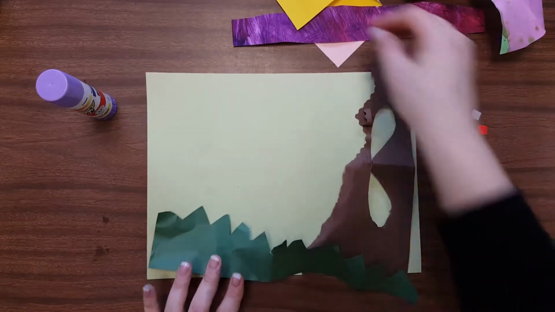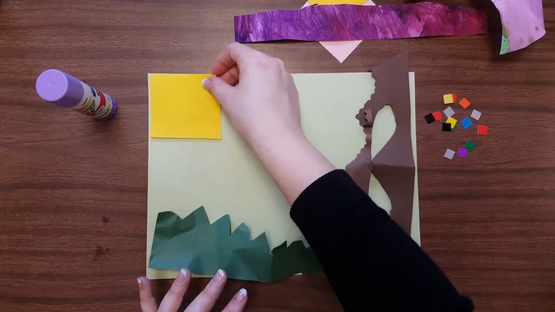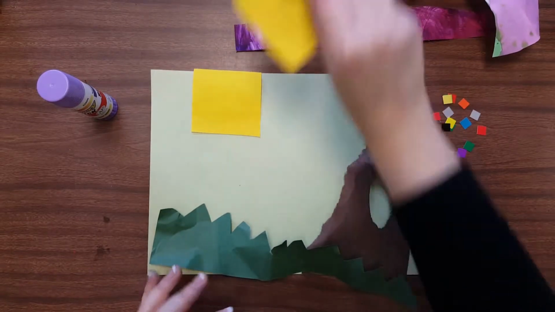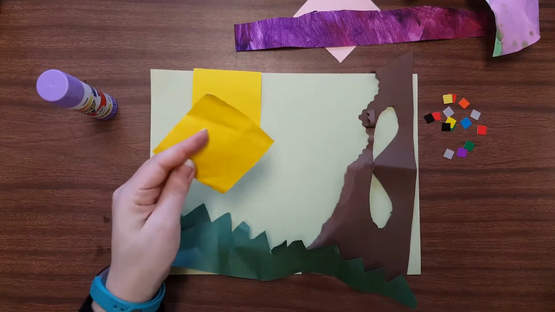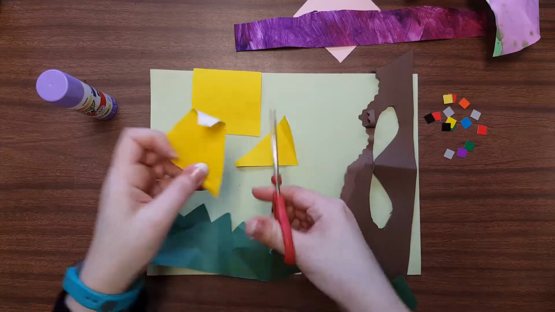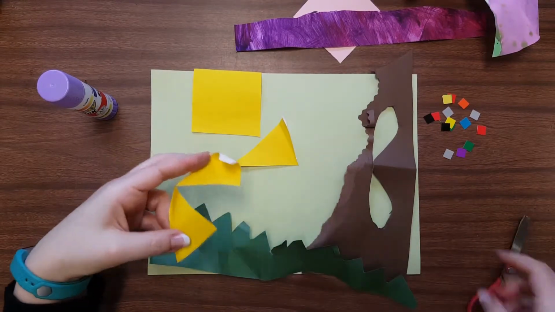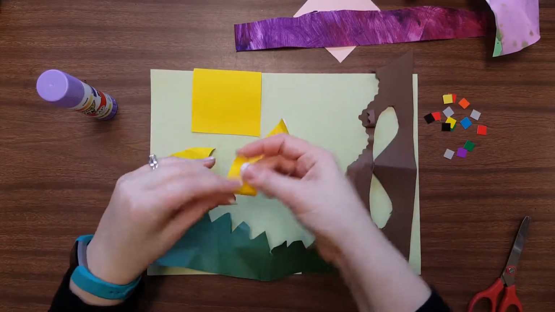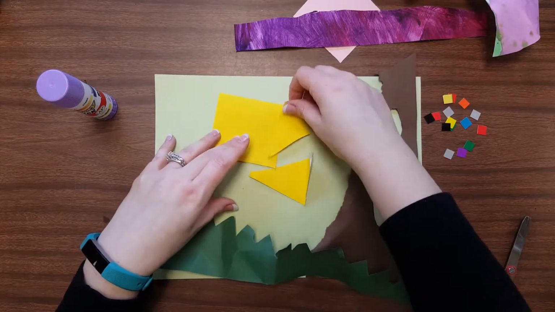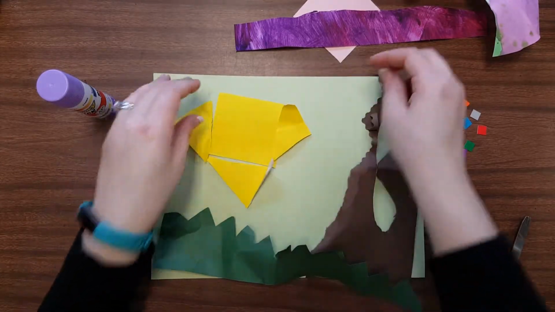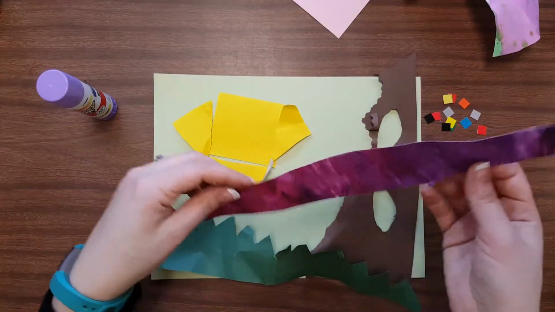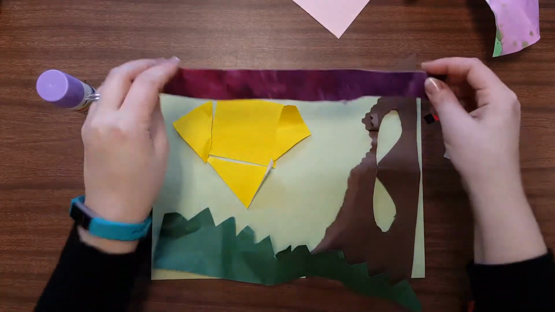And you're just going to start layering some pieces together. You know, maybe I could use some of these to kind of show the sun. Oh, I really like this purple painted paper, so I want to think about how I could incorporate this.